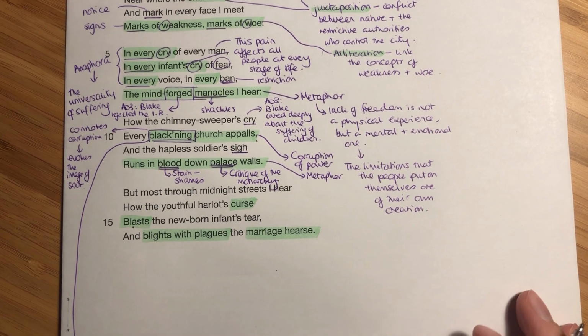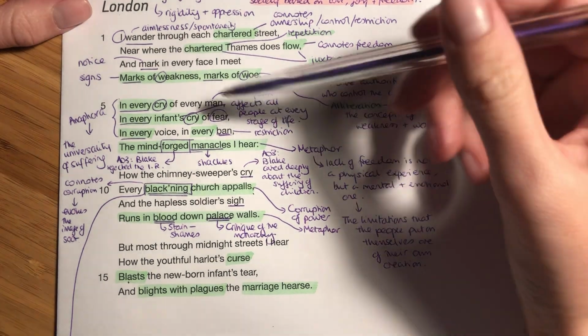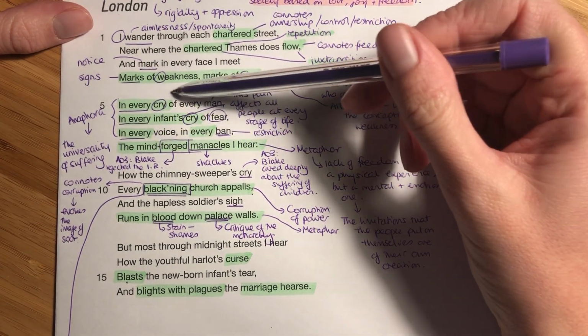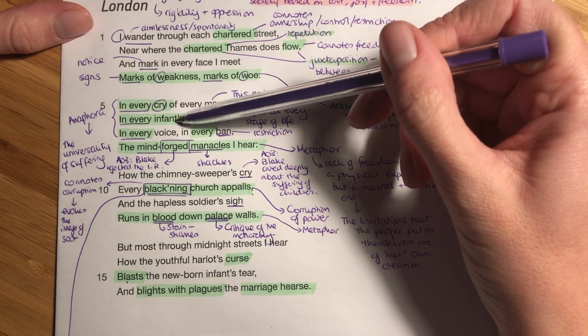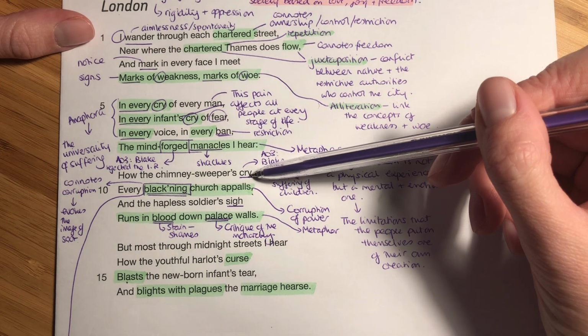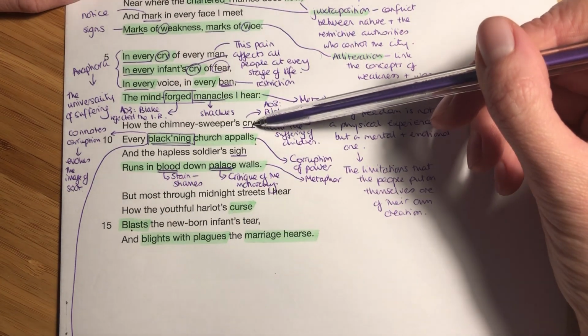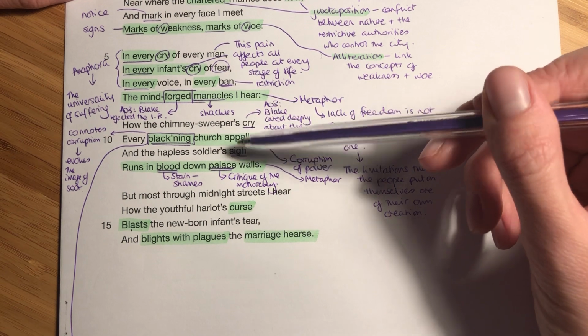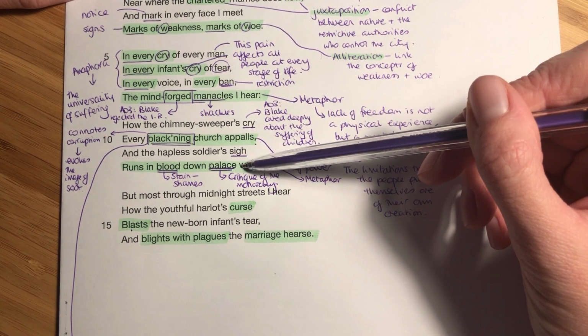Let's just look at how many people he's spoken about so far. We have the repetition at the start of these lines, this use of anaphora, suggesting the cries of every man, in every infant's voice, in every voice he hears. And then he's focused on two other examples, the cry of the chimney sweepers and now the sigh of the soldiers. He's critiqued the church, he's critiquing the palace, critiquing the monarchy.